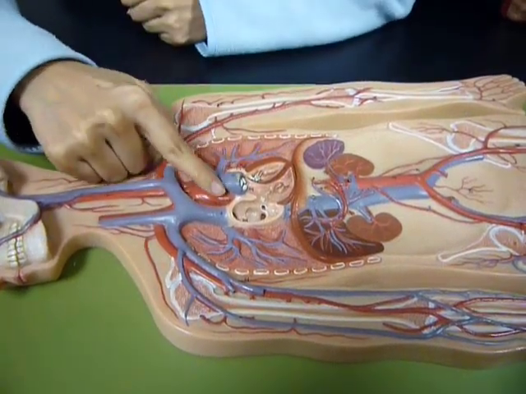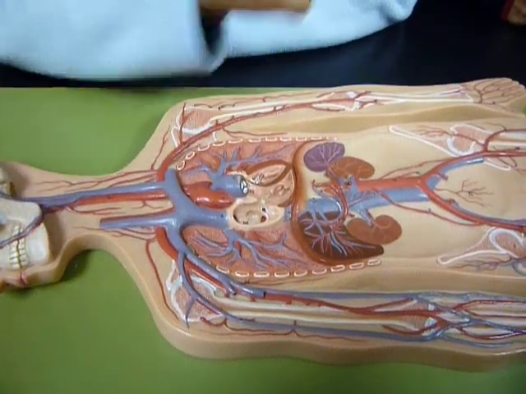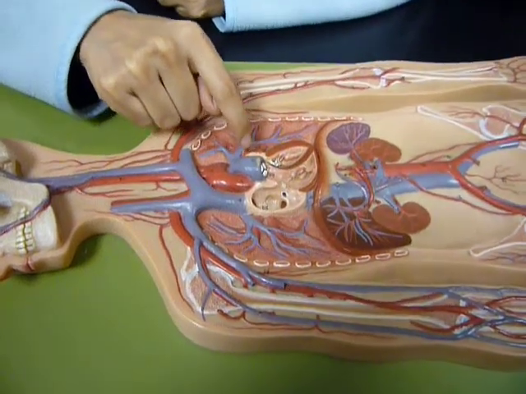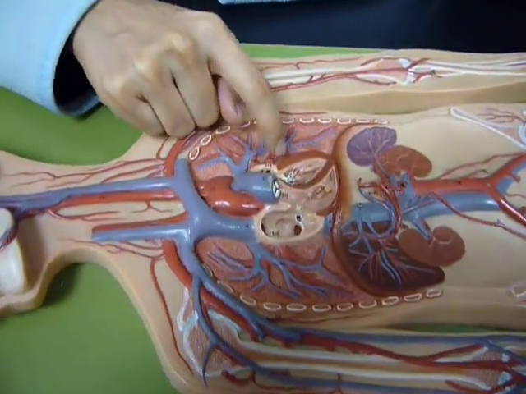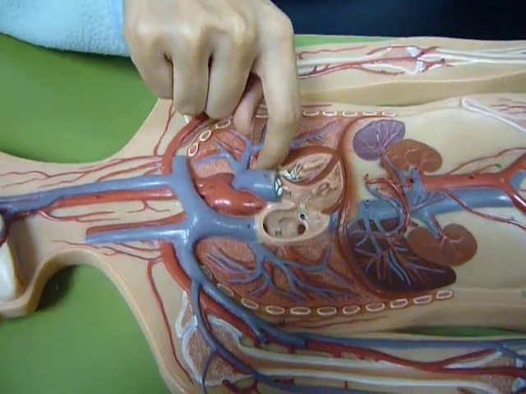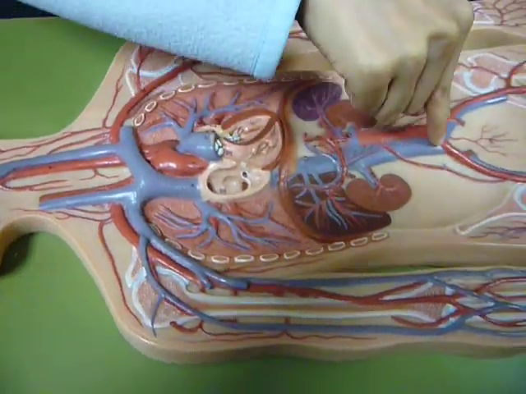Pulmonary artery, aortic arch, ascending arch, and then descending goes underneath. These two right here, pulmonary veins. They're red, but they're still veins because it's going to this chamber, which is the left atrium. Okay? Inferior vena cava.